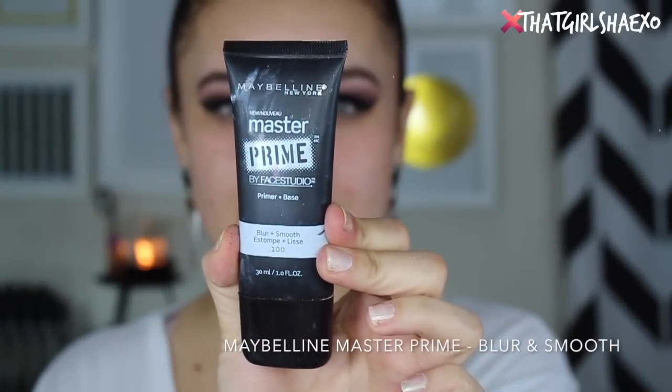Now we're going to move on to the rest of the face. I'm going to first take my Maybelline primer. This is the Blur Smooth one. It looks like this, which I certainly need.